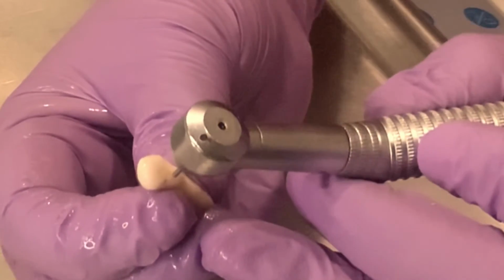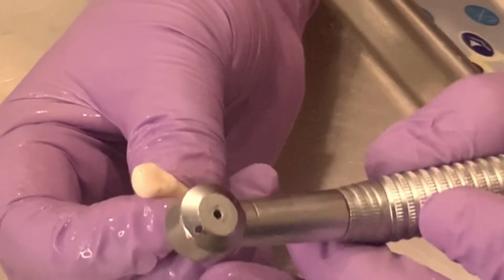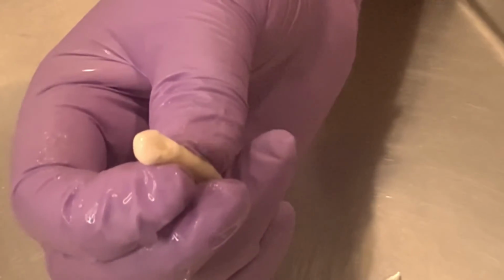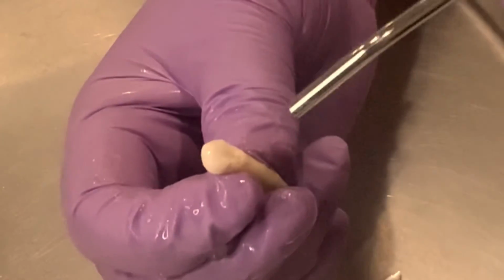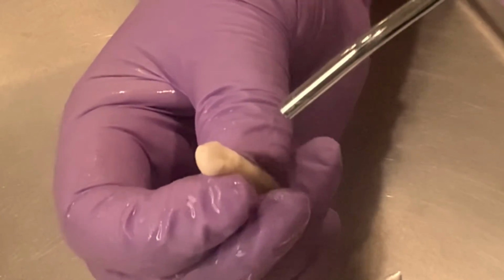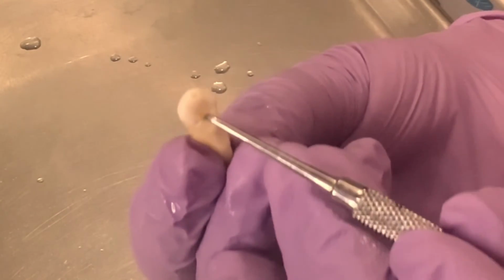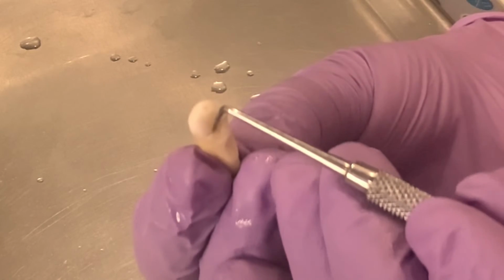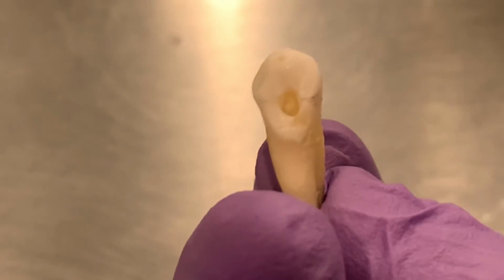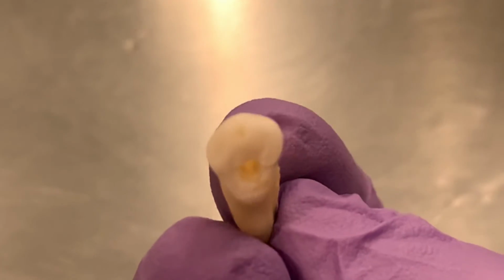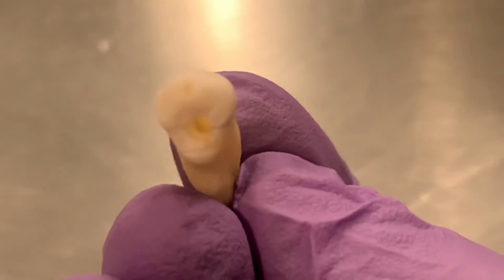You see, the shape of the access outline should reflect the shape of the internal anatomy of the coronal pulp chamber. And in this case, it is ovoid. Therefore, our access cavity is ovoid in shape. The straight probe shows a direct access into the root canal. In this position, you can even see the root canal orifice.